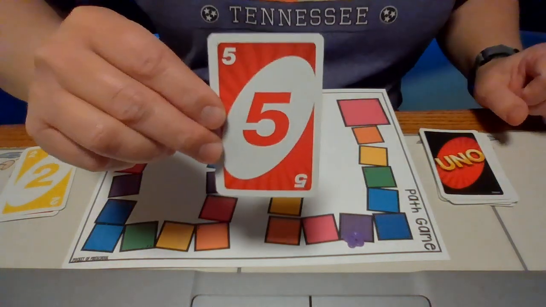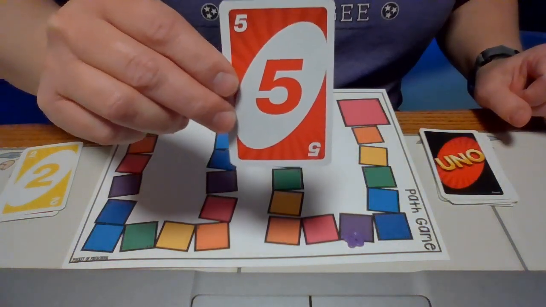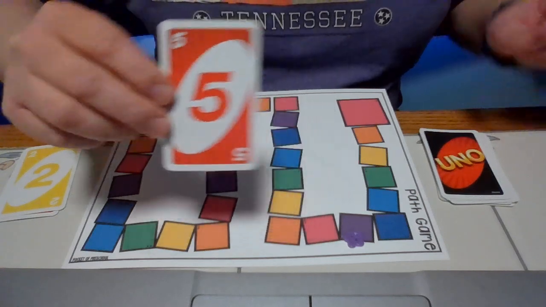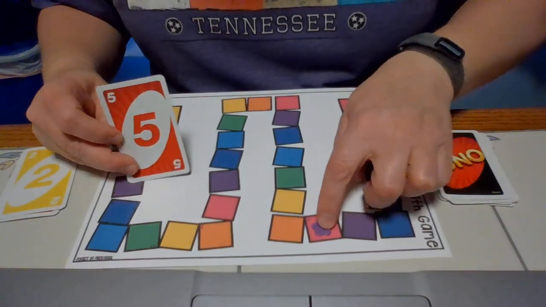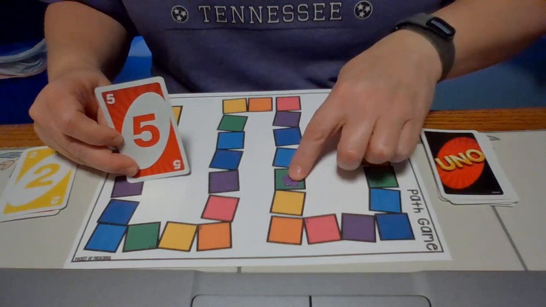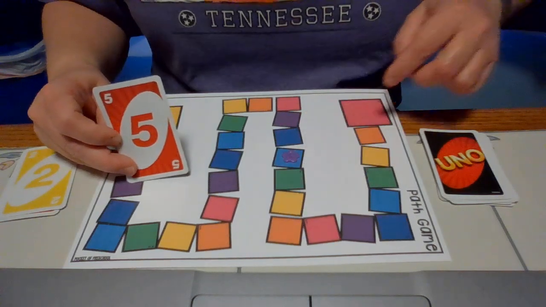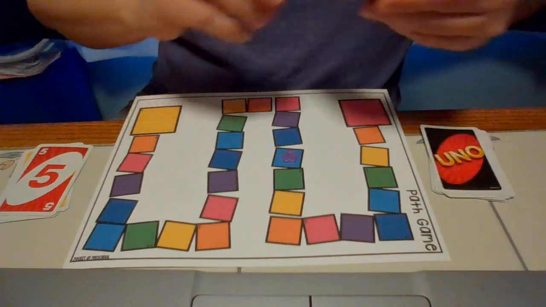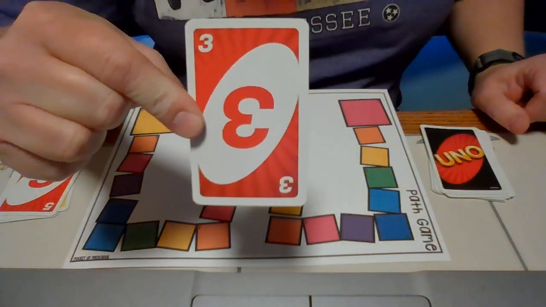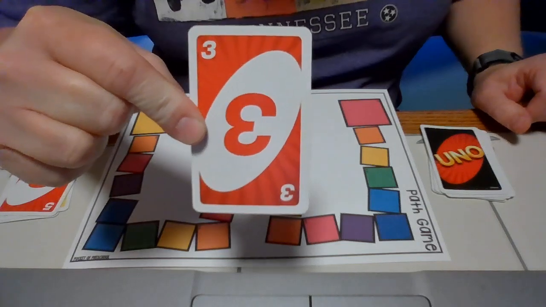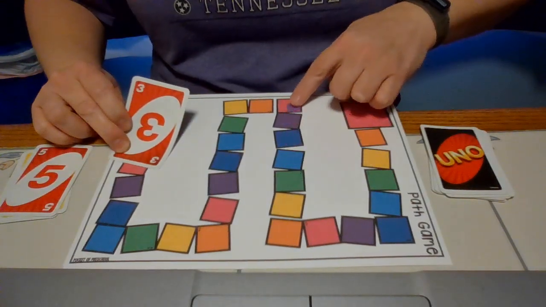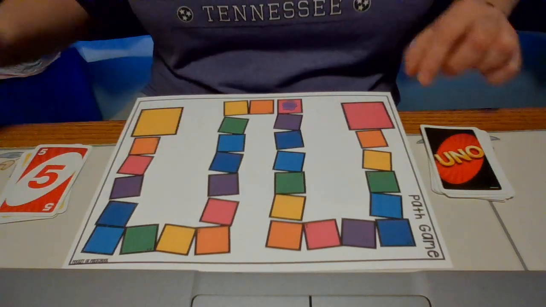Whoa, this is a big number. A lot of you are this number. That's how old you are. It's the number 5. Here we go. Let's count 5. 1, 2, 3, 4, 5. Oh, my button's really getting to that yellow square. Here we go. What number? It's the number 3. Okay, let's move our button 3. 1, 2, 3. Ooh, it's on a pink square now.